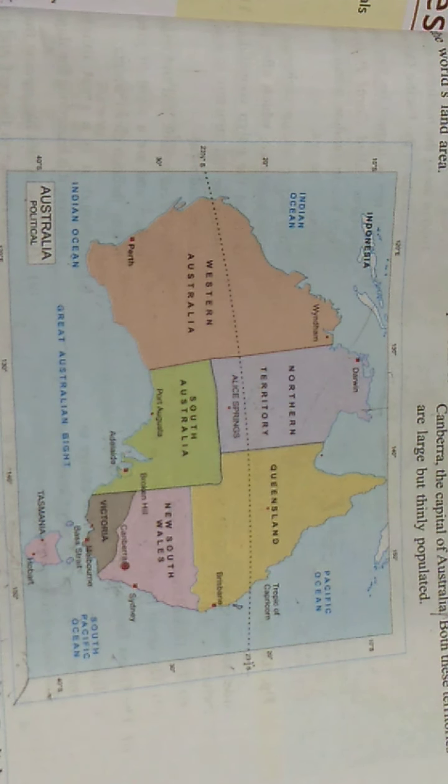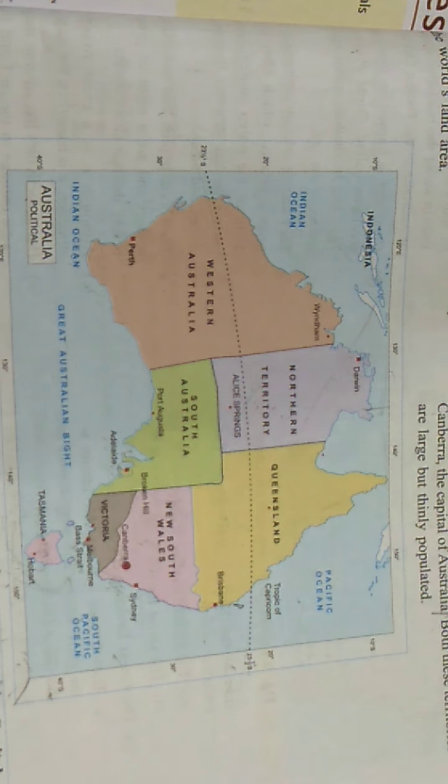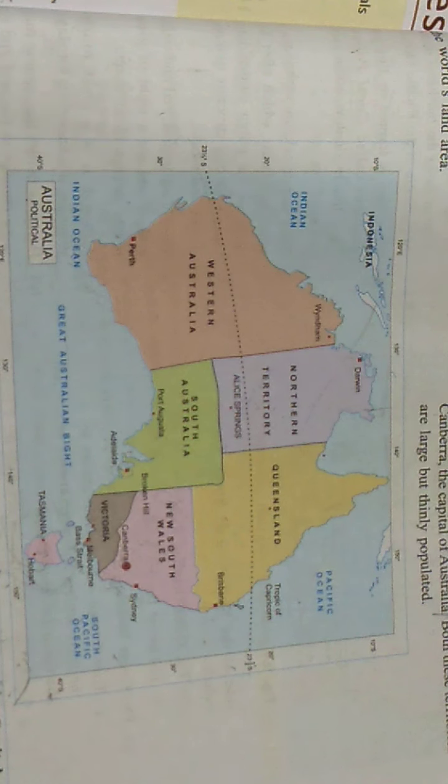In our last class, we discussed the introduction, location, extent and boundaries of Australia, chapter 9. Today in our HCG2 class, we will study the political and physical features of Australia. Now let us first start with political divisions.